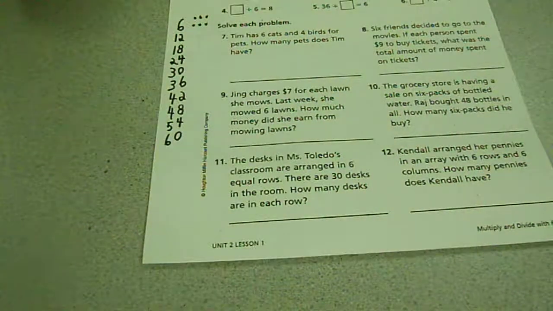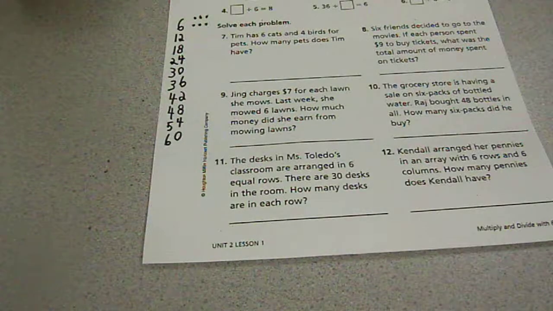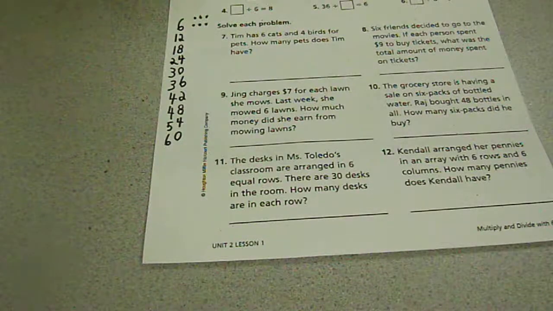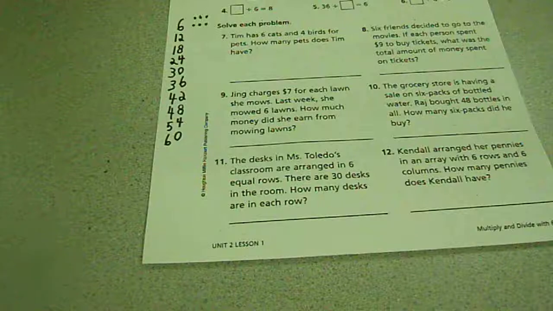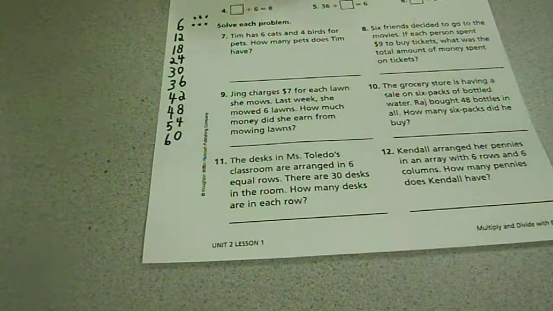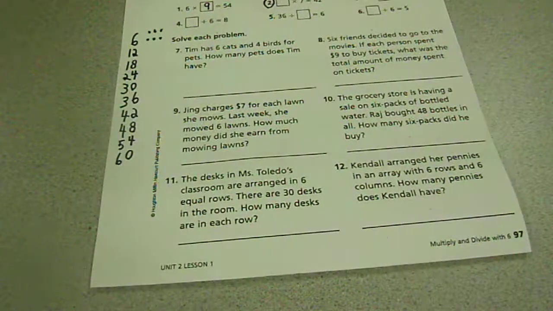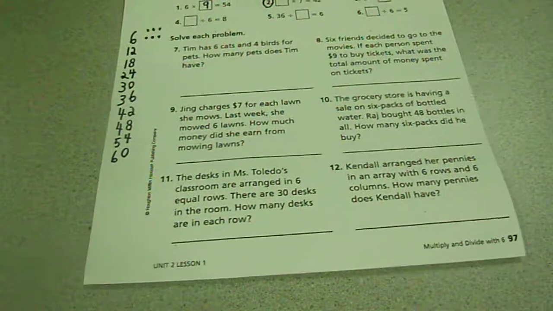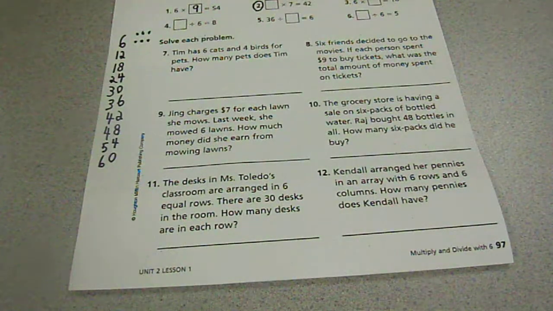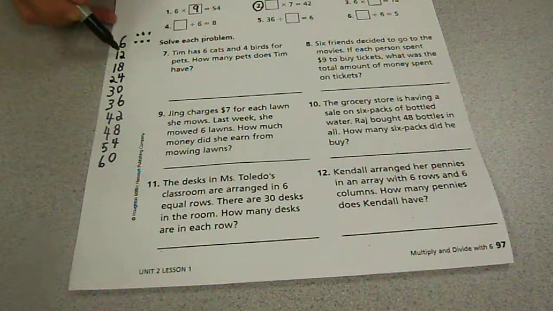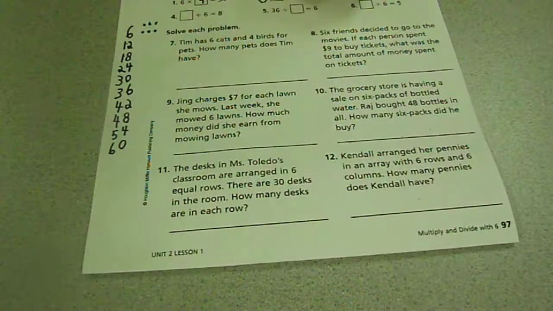How many 7s does it take to get to 42? Well, that one we're going to have to list our 7s. So I'm going to skip that one for now. I'm going to put a circle around it. 6 times what equals 18? How many 6s does it take to get to 18? 1, 2, 3.